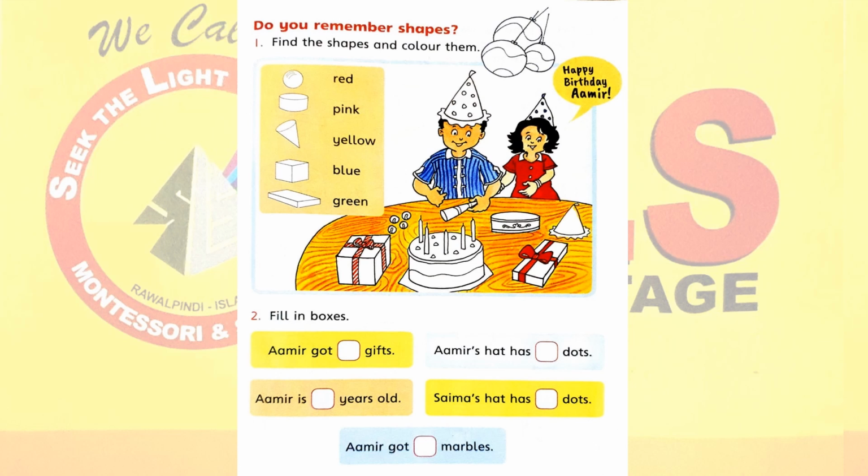Okay, on this page number 3, do you remember shapes? As we have already discussed. Question number 1, find the shapes and color them. For this, you have to look at the box on your left side of this page. Can you see all the shapes? And some colors are also written.